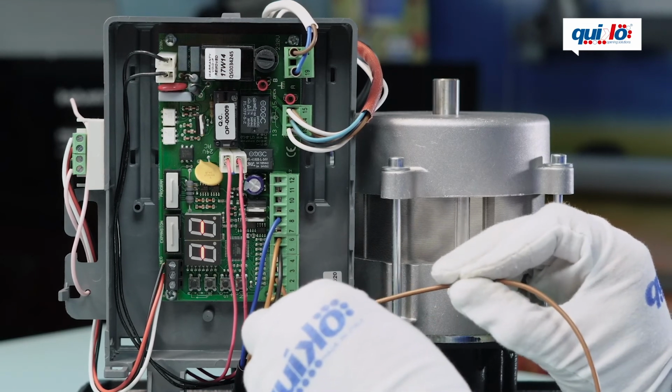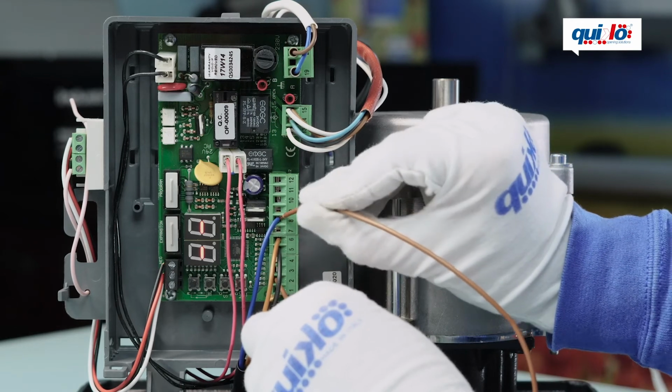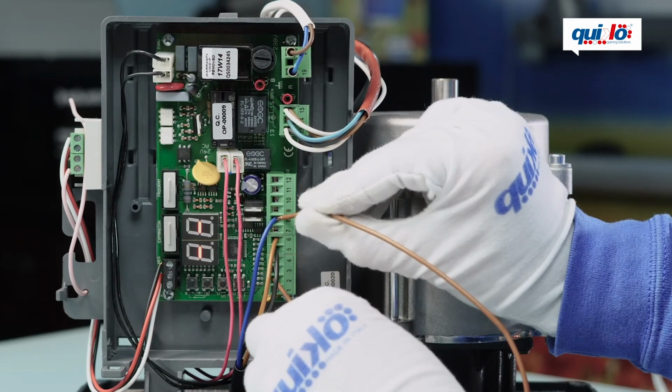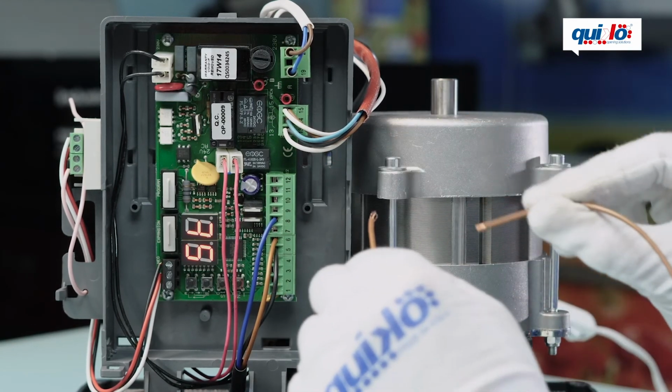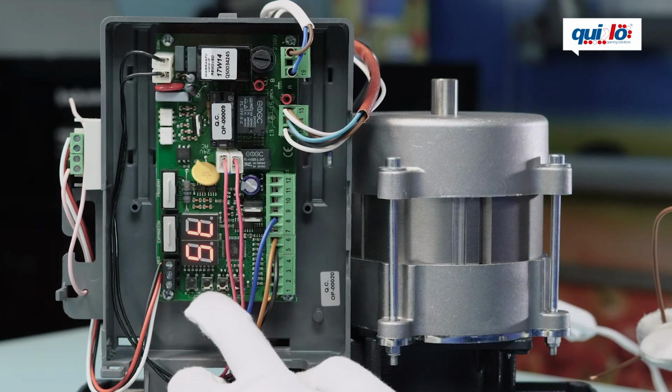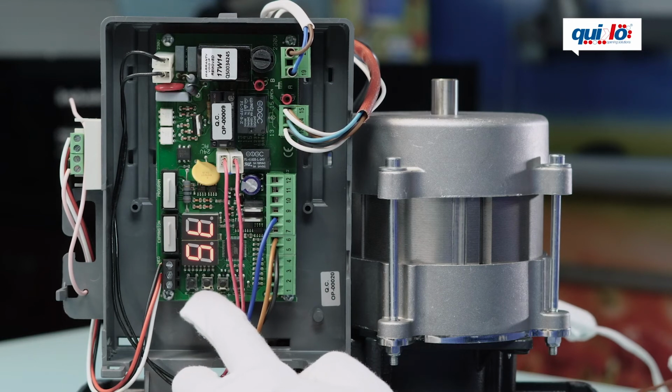We simulate the stop push button by doing a bridge, okay? Now we are simulating that the contact has been connected. If we remove it, the ST will appear to show that there is a problem with the push button or the stop push button is pressed.